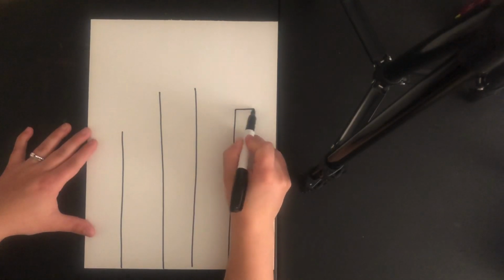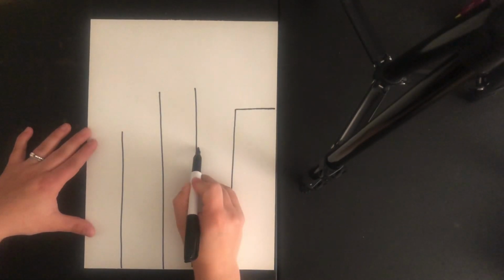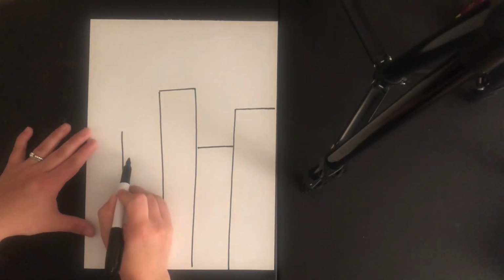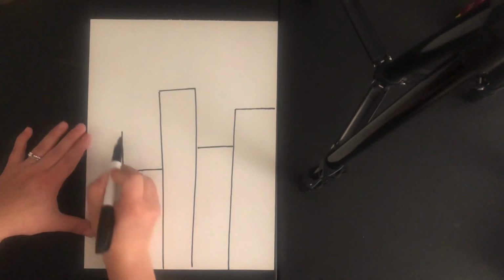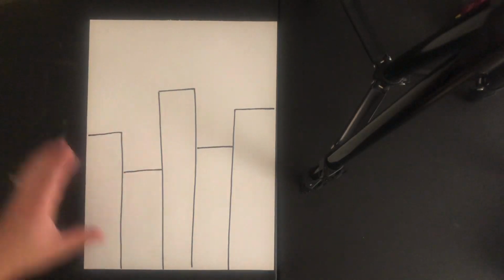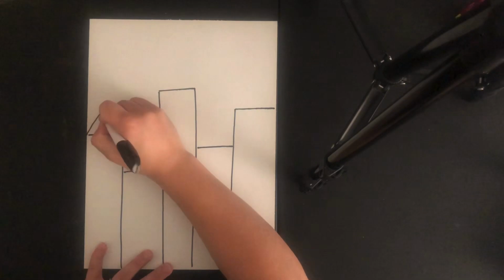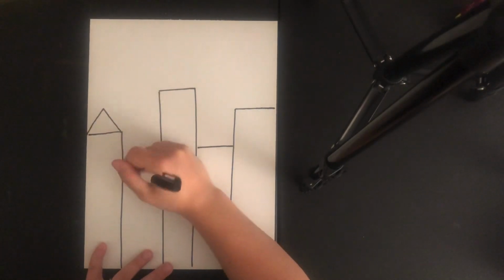And then you're going to use a horizontal line and connect them. And you can change the different heights. So these will represent your buildings in your cityscape. So then you can add a triangle for the tops of your buildings.